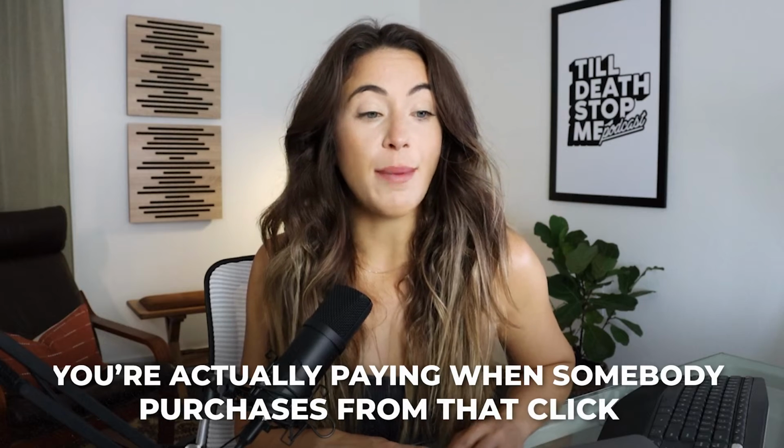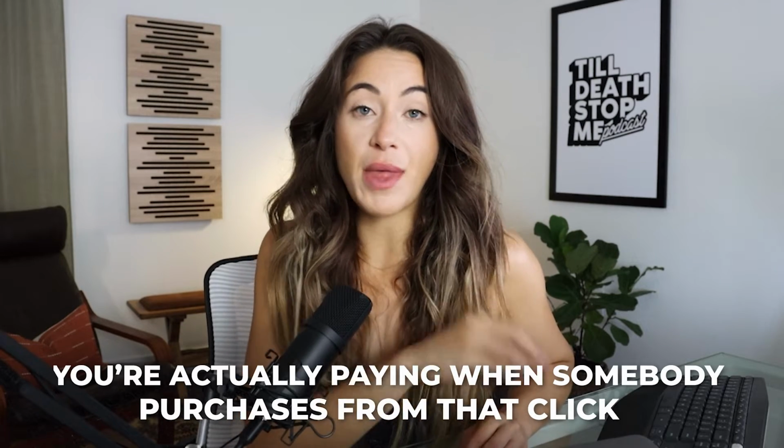And unlike the pay-per-click on regular Etsy campaigns, where you're paying only when someone clicks on the ad, the offsite ads are charged differently. So you're actually paying when somebody purchases from that click. They have a 30-day window of attribution.